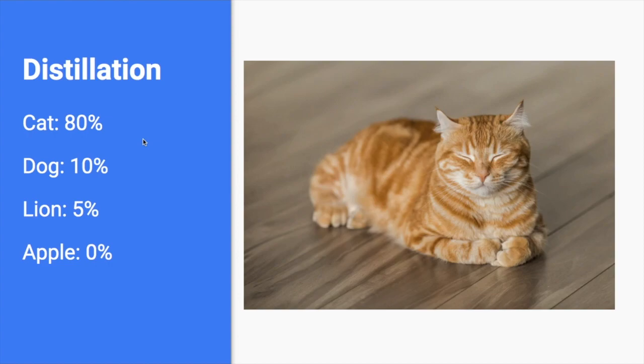If it's compared to you just learn from 100% cat and 0% to the rest of them, you basically just don't learn too much other knowledge. So this is kind of what we call distillation. By the way, I have a video that goes through more details about distillation. I will put it in the info card and the description down below. If you are interested, feel free to check it out.